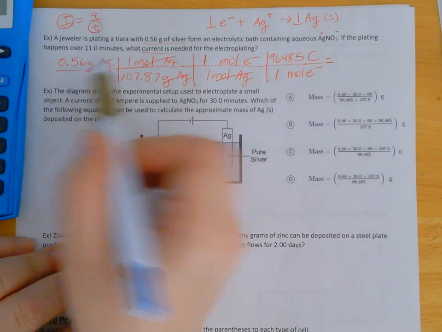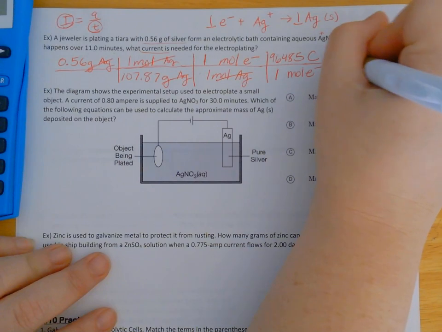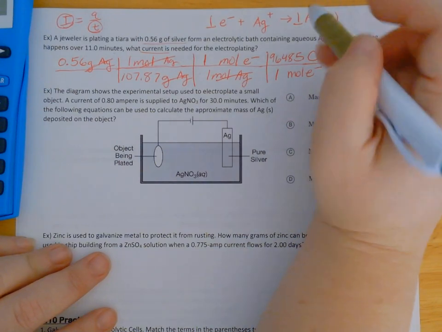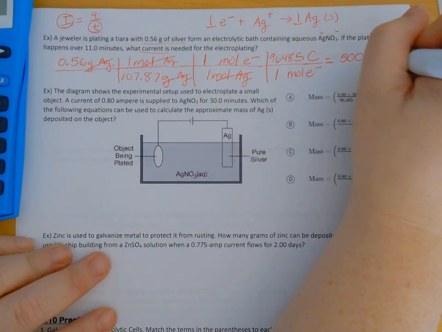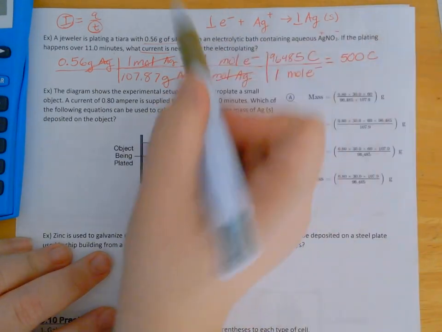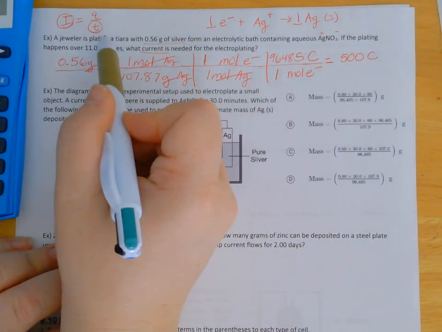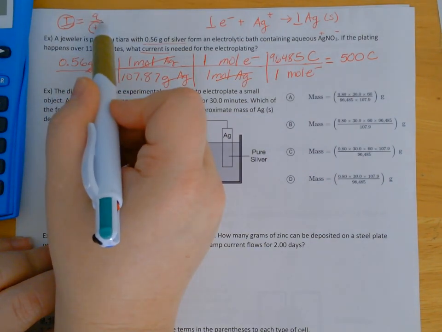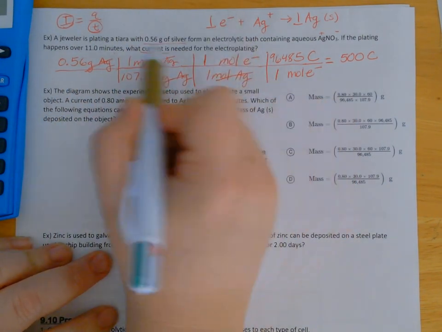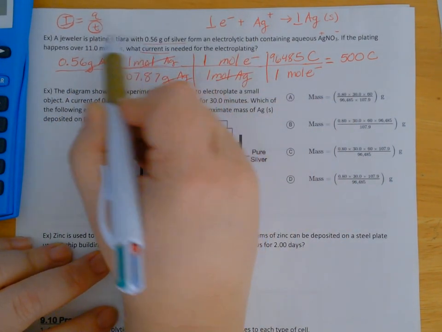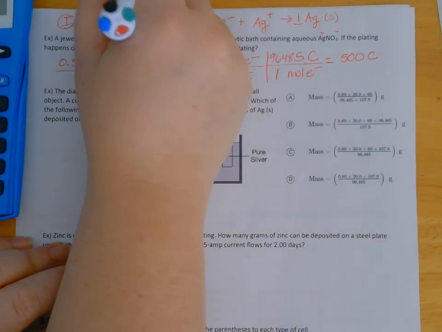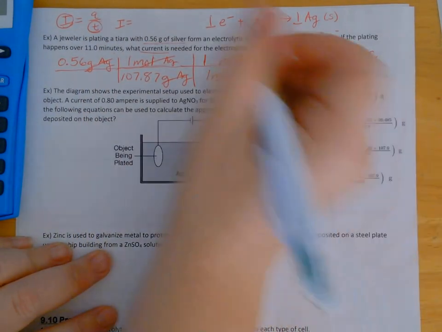And we've only got 2 sig figs here, so I'm going to just do 500. And I'm going to keep in mind when I do my final answer that I've got 2 sig figs. And now we can plug that in because now we have our charge. Okay, our original question is asking for current. We're looking for I. So I'm going to just squeeze this in up here since we've got some space.